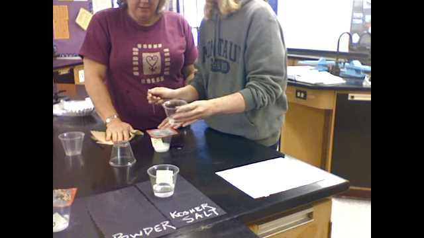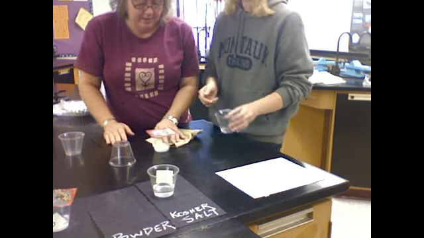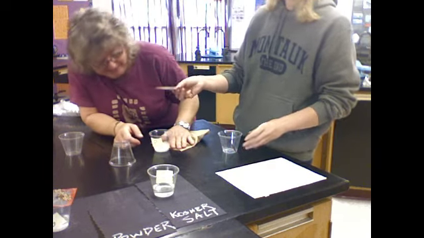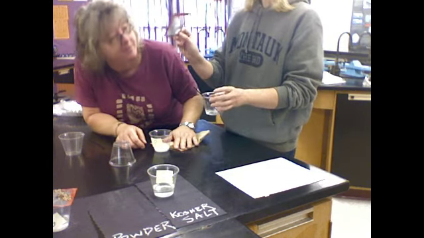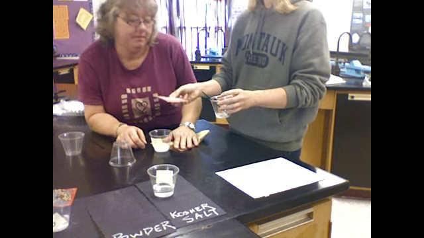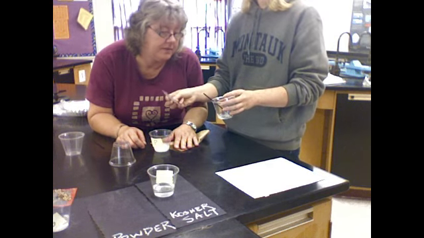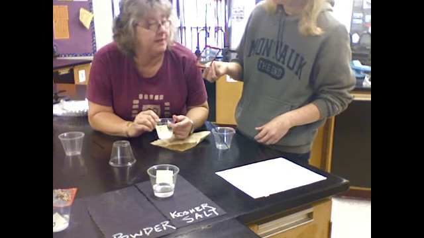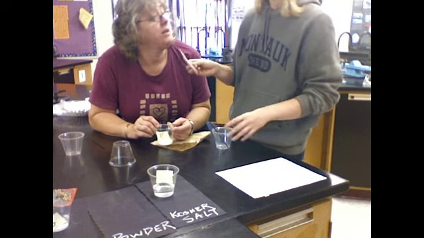Well, that water looks still the same as it was in this cup, and I don't see anything caught on the filter. There's a little bit of water particles stuck in there, but it's pretty obvious that the metal screen did not work for the powder. It went right straight through.